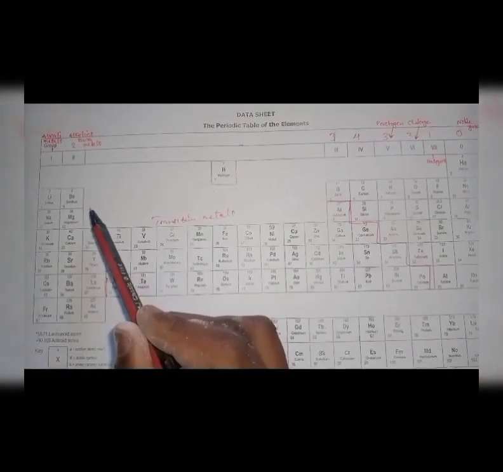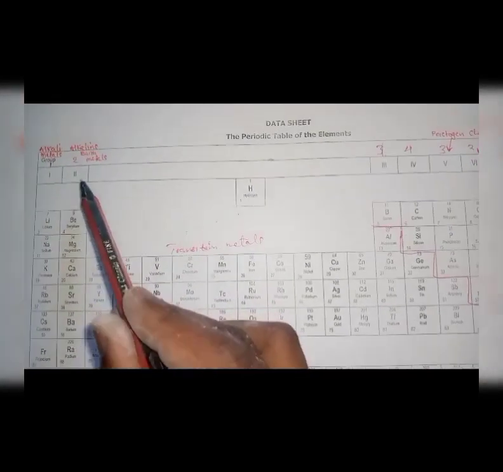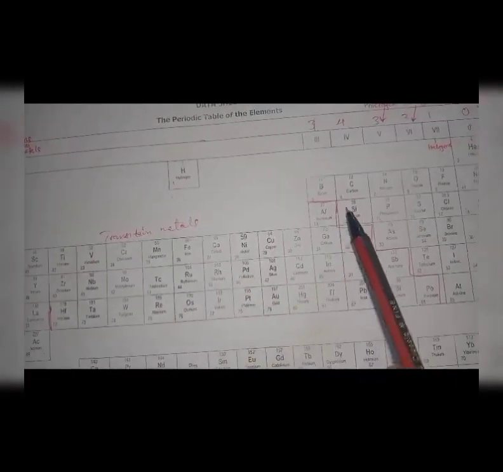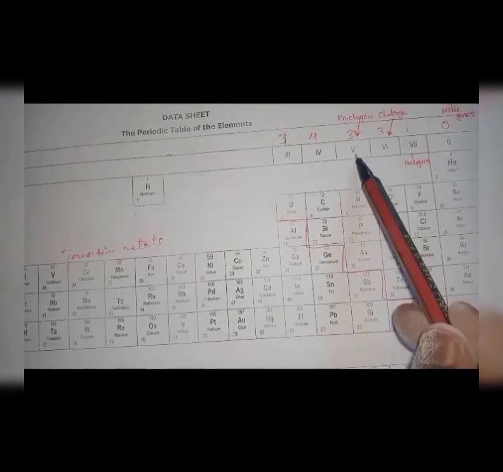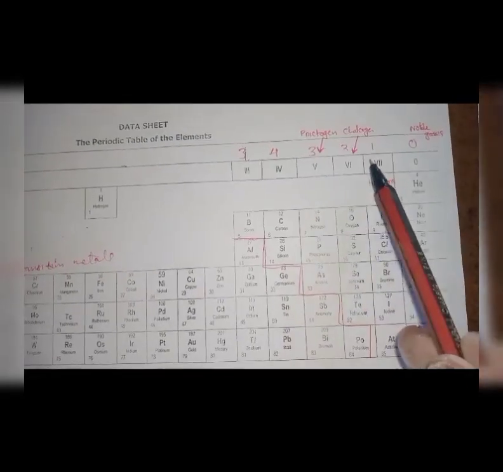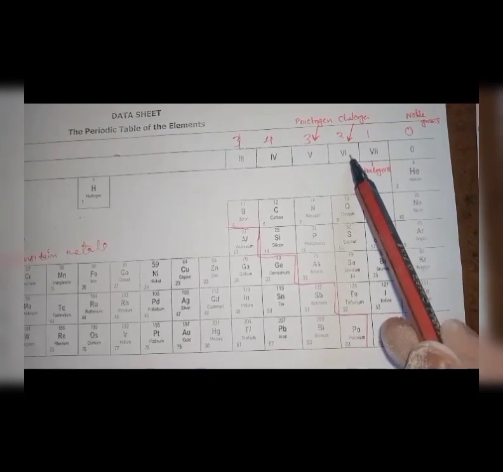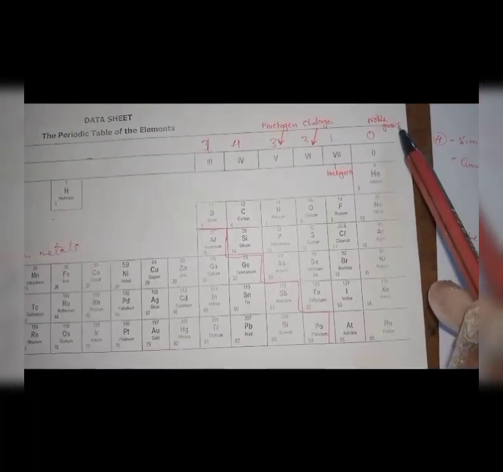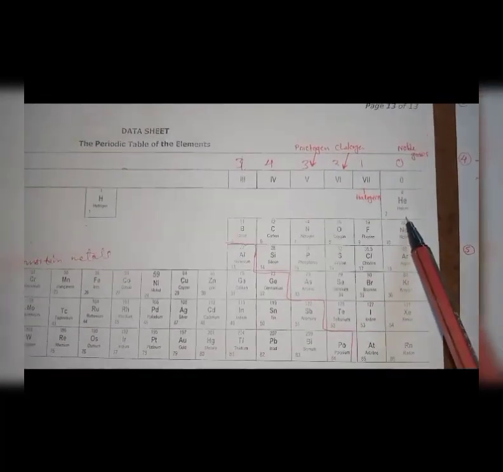Elements in group 1 are called alkali metals. Elements in group 2 are called alkaline earth metals. These elements here are called transition metals. Those in group 5 are called the nitrogen family. Those in group 6 are called chalcogens. Then our halogens here, the salt formers. And we have noble gases here, gases that don't react. So basically that's about it. If you have any question, feel free to post it so that we can learn together.